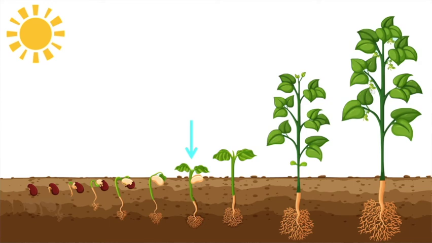Once the roots and shoots are big enough to carry out the process of photosynthesis, the cotyledon falls off and becomes part of the soil. The plant then begins to grow leaves, flowers, and fruit.